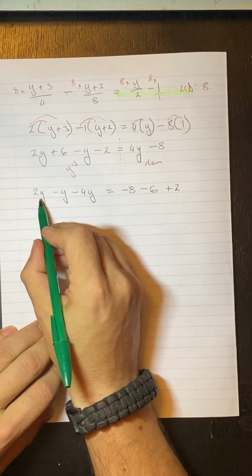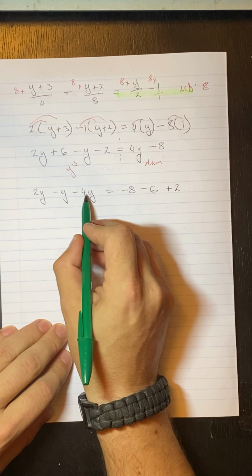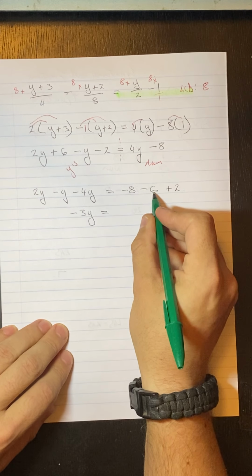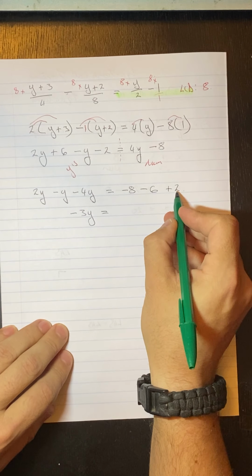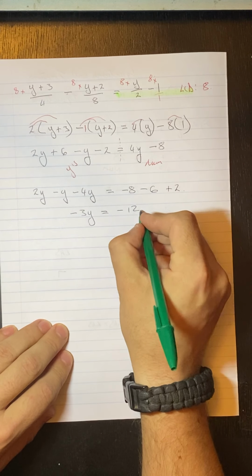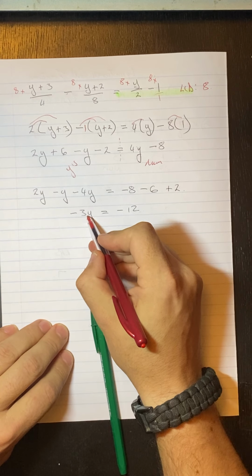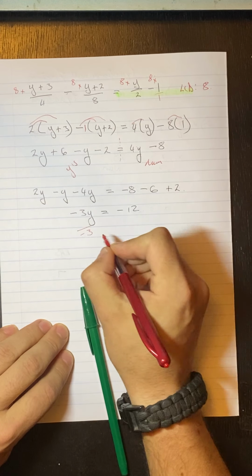Okay. 2y minus y is y minus another 4y is minus 3y equals 8 minus 6 is minus 14. Minus 14 plus 2 is minus 12. I want to get the y on its own. So this is saying minus 3 times y. The opposite of times is divide. So divide by minus 3.